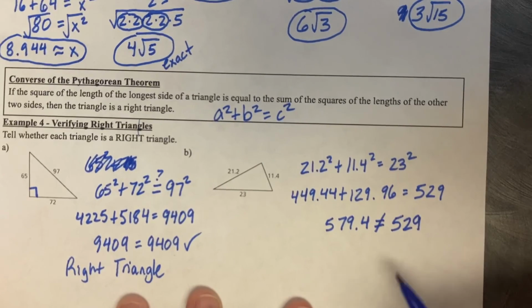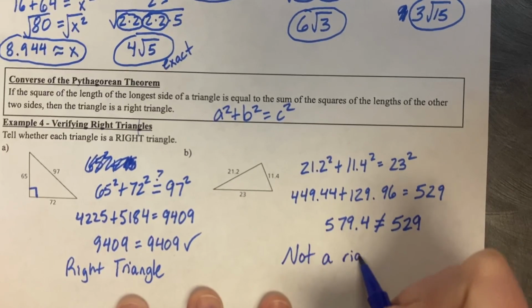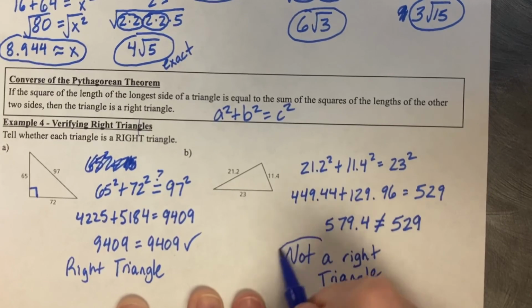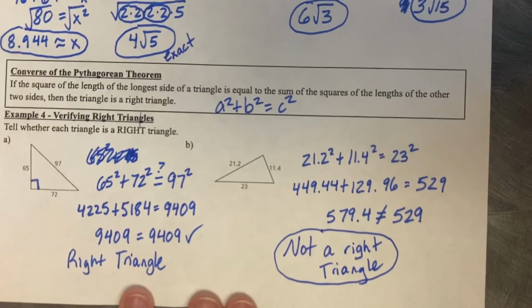That is not equal to 529, so this is not a right triangle. So I cannot put the right angle symbol in there. Thank you.